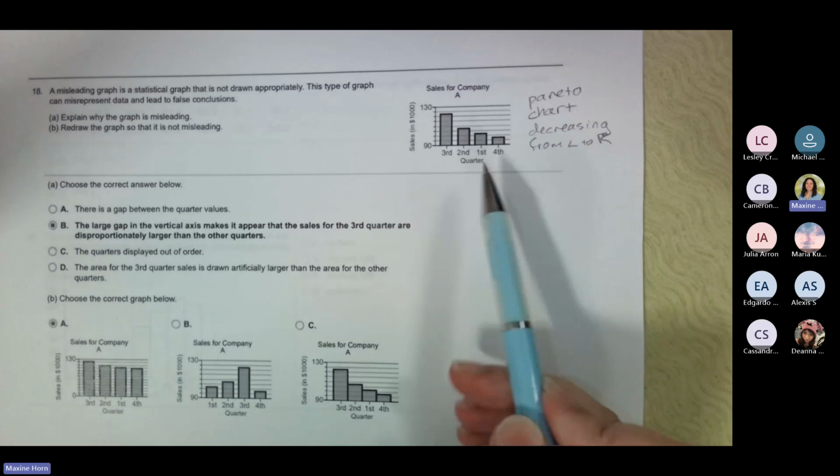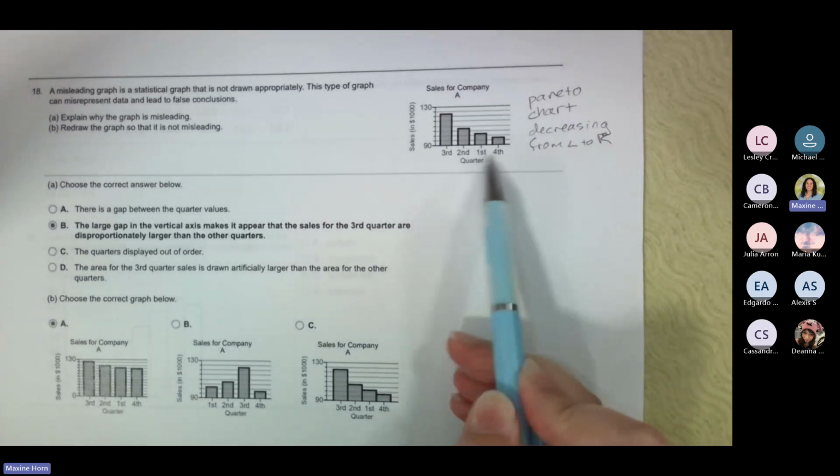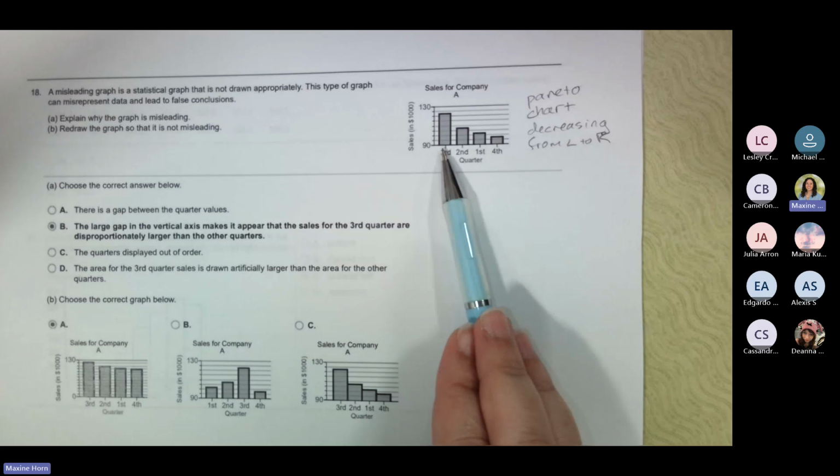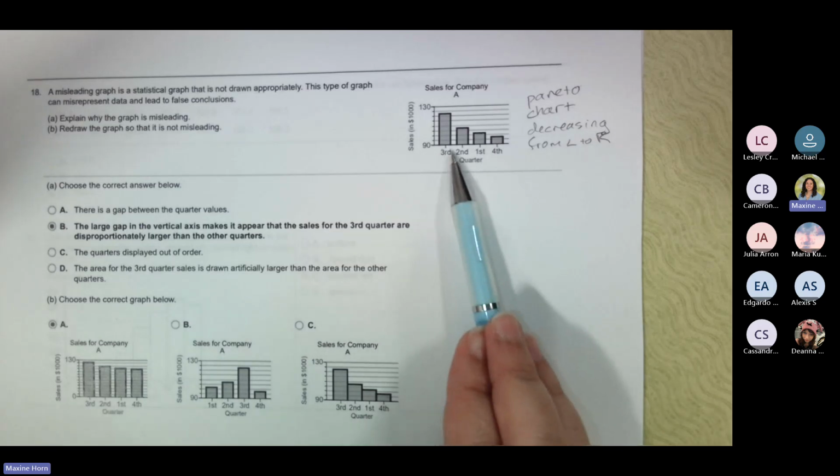That is a feature of a Pareto chart. It's something that you have to do. I bring that up because people might look at this and say, "Oh, well, they've rearranged the quarters, so that must be what's misleading about it." But that's what you're supposed to do in a Pareto chart. In a Pareto chart, they want to draw your attention to the largest thing first and say, "Hey, that's what this one is," and then you go in order from there.